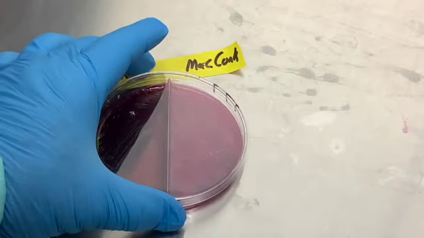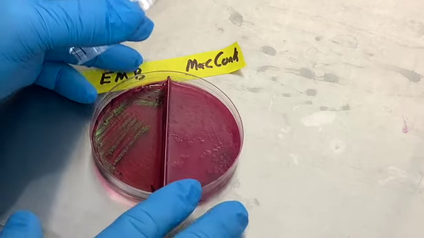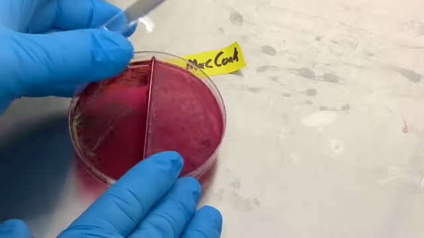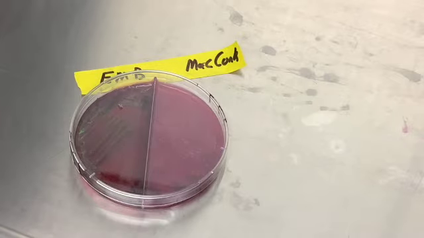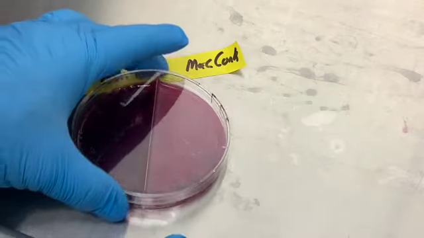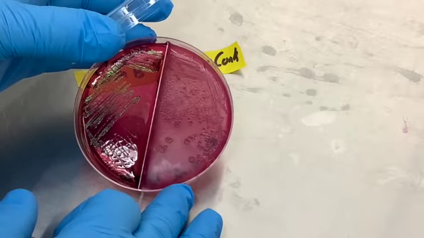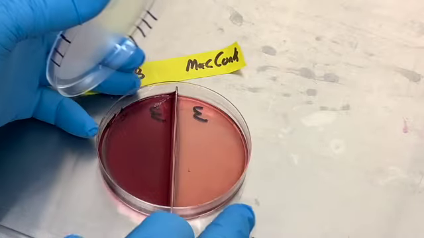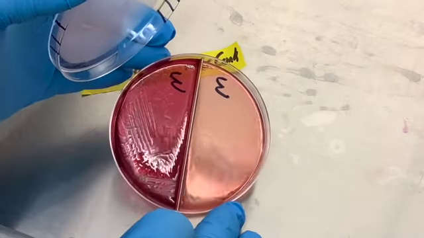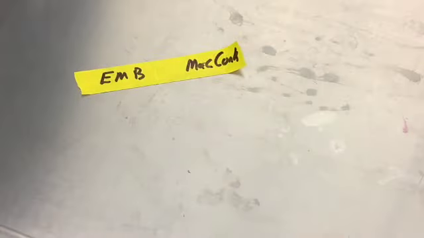Okay, this is number 1. Note the green metallic sheen on EMB, and then there are pink colonies on the other side. Okay, and this is number 3. So there's really no growth. Number 4.